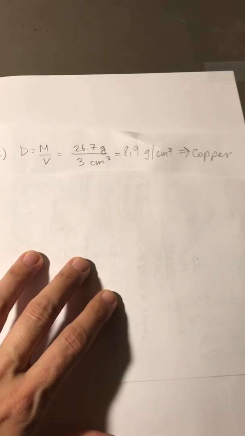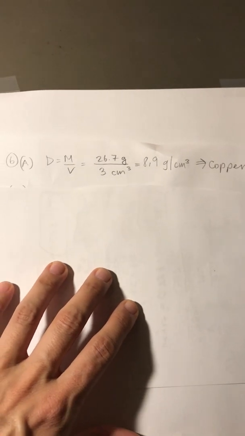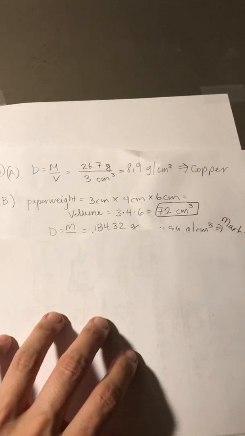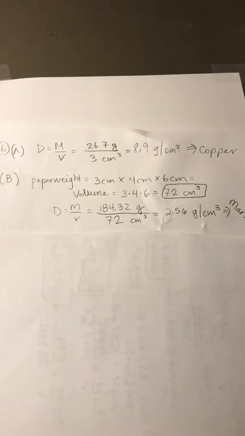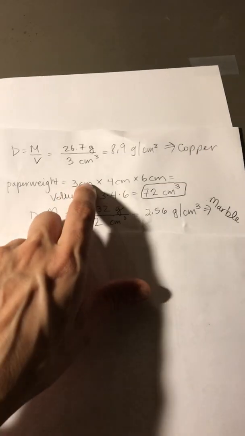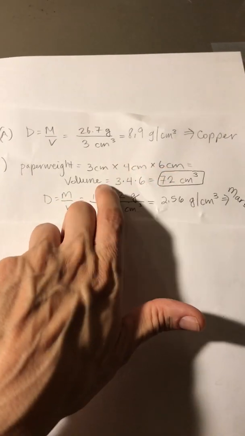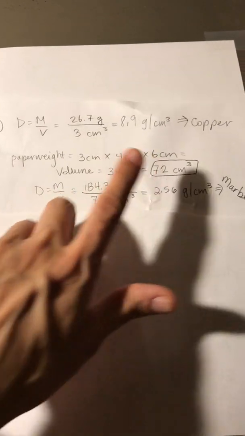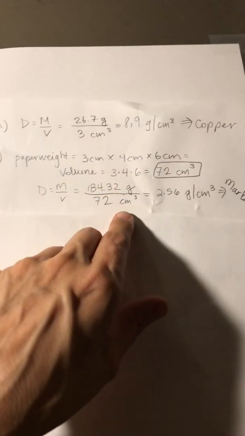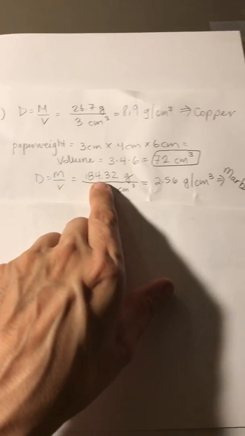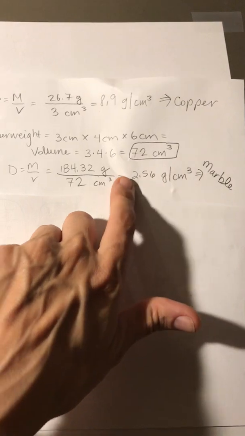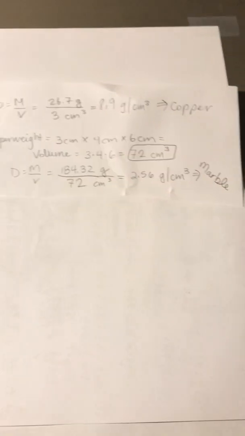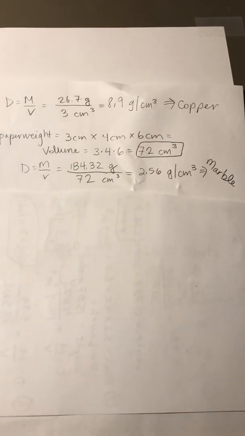Okay, so maybe pause the video, calculate B, and see if it matches. In B, it says a paperweight, which is rectangular, has a volume, and if we multiply these together, that's our volume. Okay, so that's our volume. It also says that this is the mass. So mass divided by volume would be the density, and that matches marble. So hopefully that matches what you got.